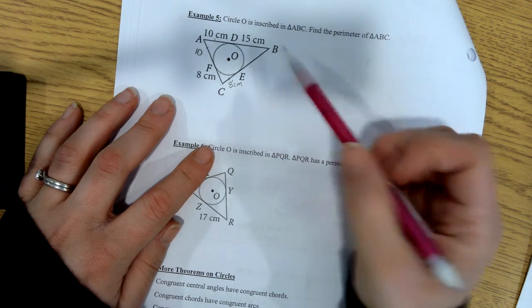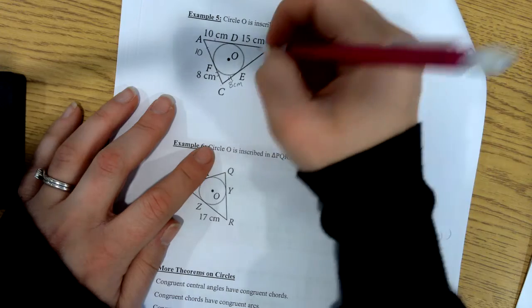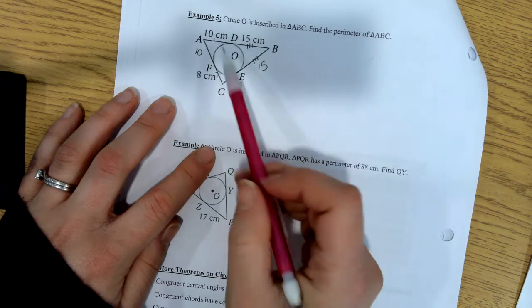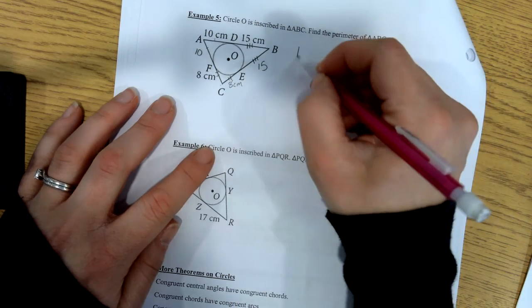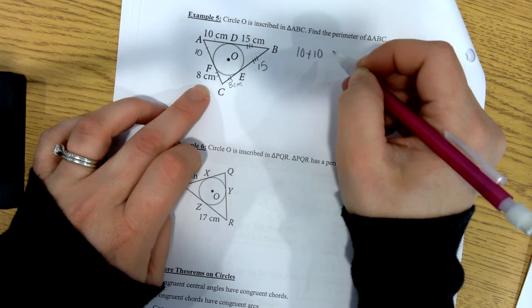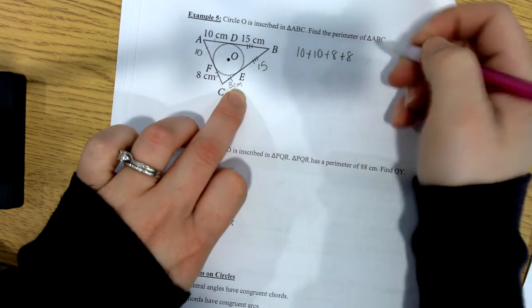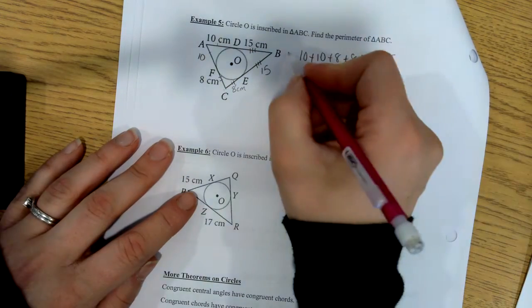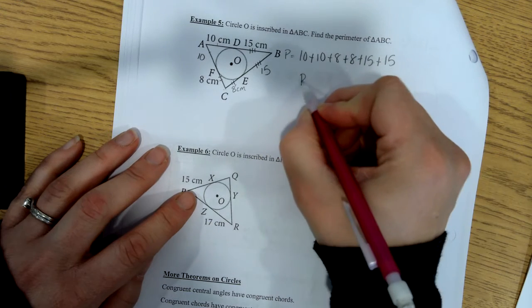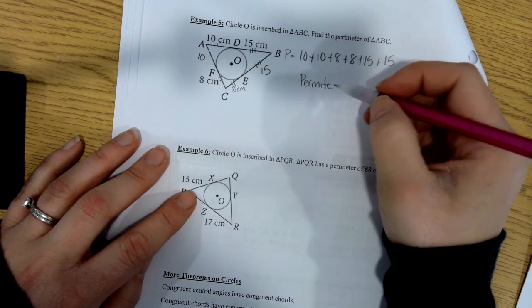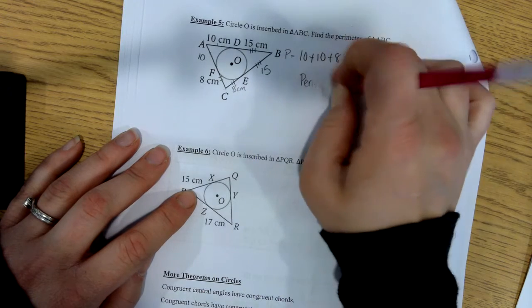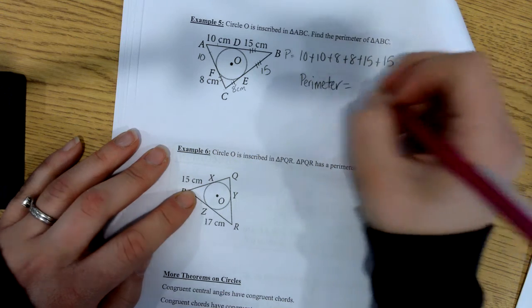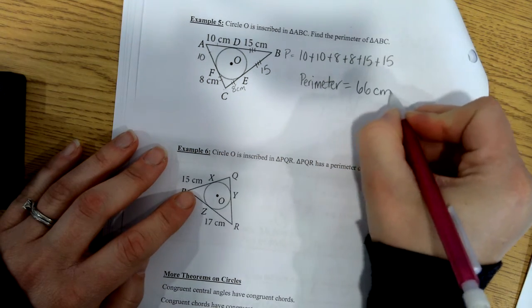And then you have 15. I'm going to put 2 hash marks on that one. And I'll put 3. They're different. 15 and 15. So when you do the perimeter, you have to add all those up. So you're going to do 10 plus 10 plus 8 plus another 8 plus 15 plus 15. So when you add that up on the calculator, perimeter equals 66 centimeters.